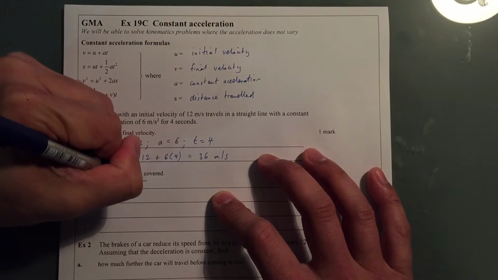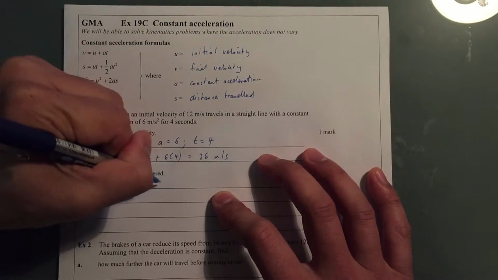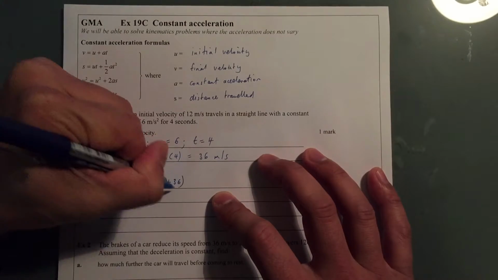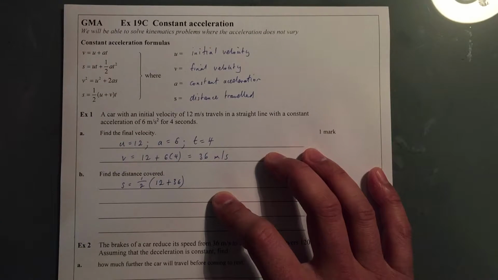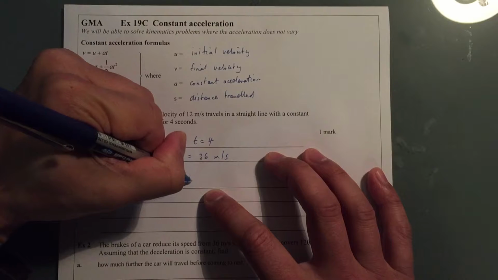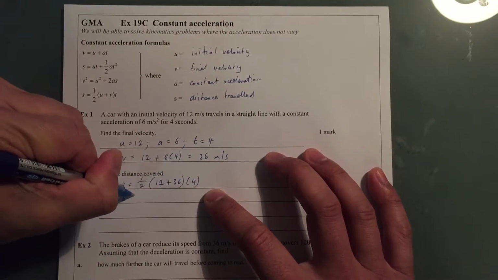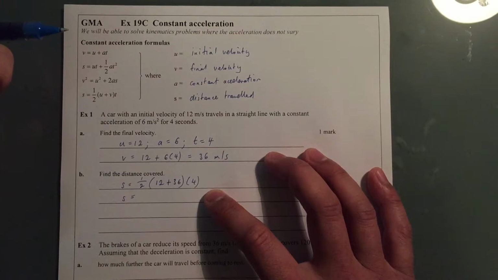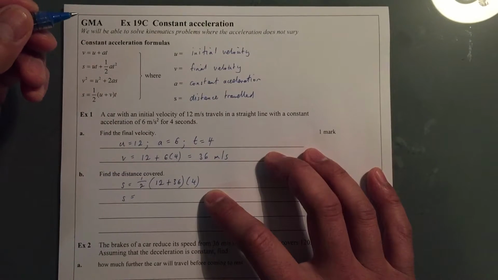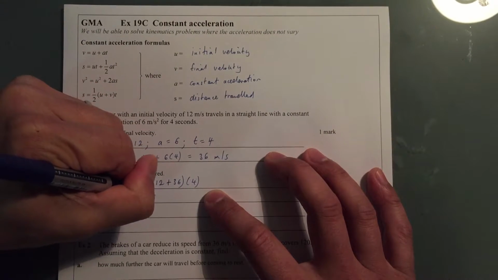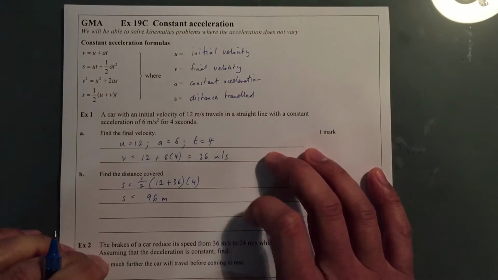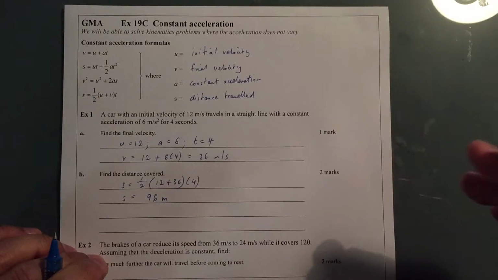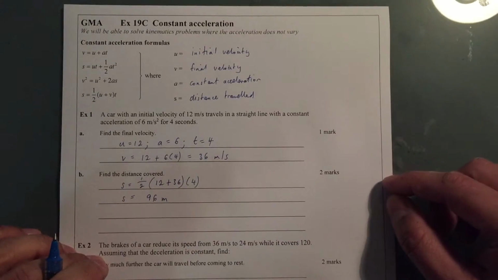S equals half of the initial velocity, which is 12, plus the final velocity of 36, times 4 seconds. Four times a half will give me 2, and inside I've got 48. So 48 times 2 is going to give me 96 meters. Okay, so that's a simple use of some of the formulas in the first example.